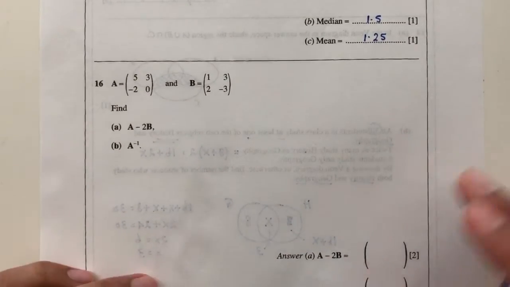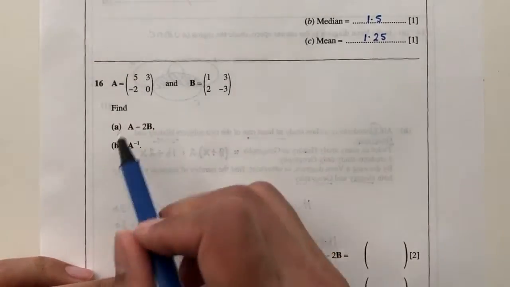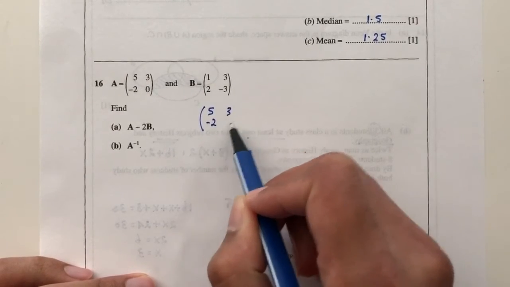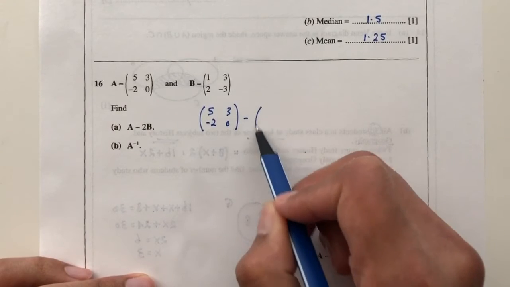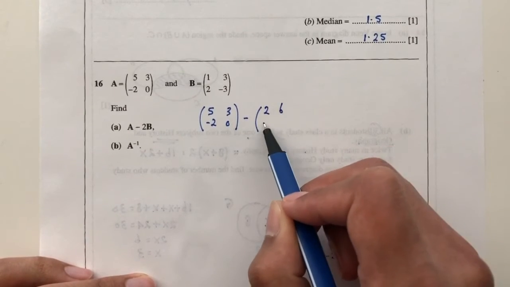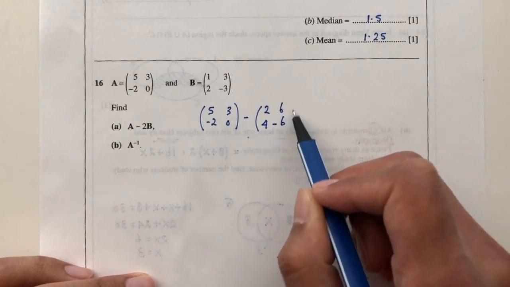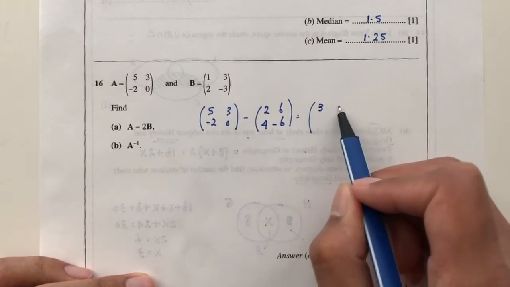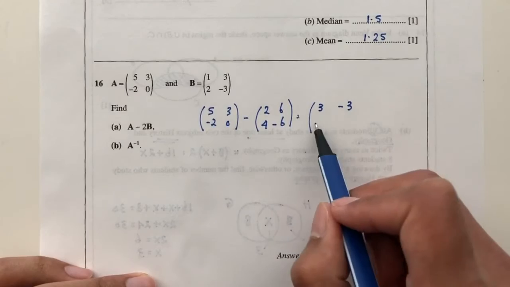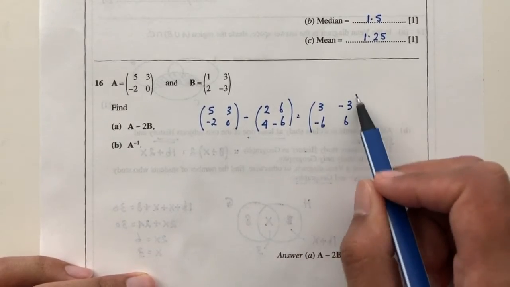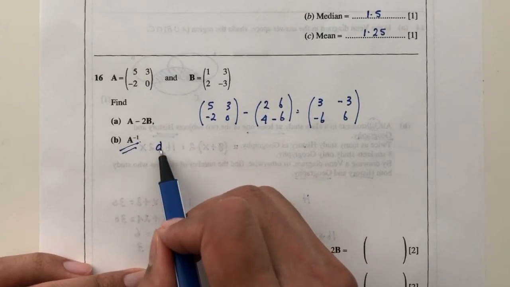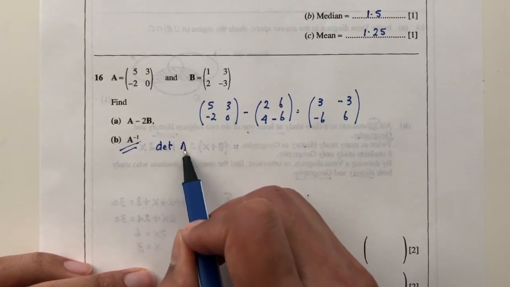Now question number 16, part A. We have two matrices here. Find A minus 2B. A is 5, minus 2, 3, 0, minus 2 times B, which is 2, 6, 4, minus 6. Now we go one by one: 5 minus 2 is 3, this is minus 3, this is minus 6, and this will be 6. That's the first part.